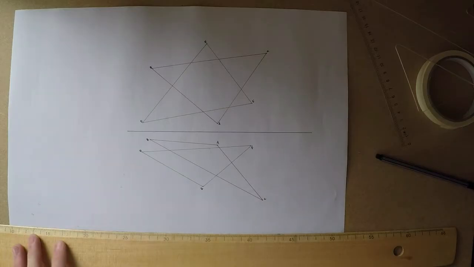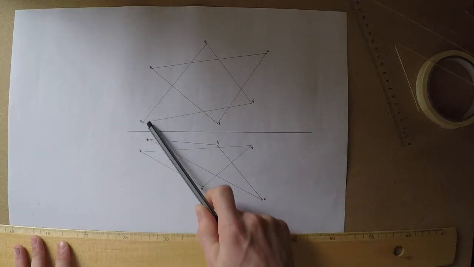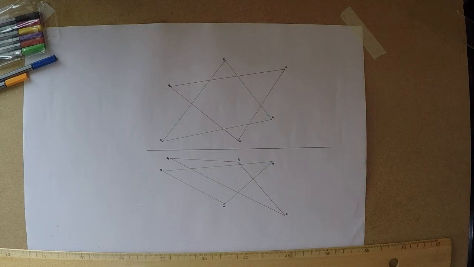So once we've all the points plotted, we should end up with two different planes. It looks something like this: plane ABC in red and plane DEF, which I've outlined in green. So once we've got our planes set up, the first question is to determine the line of intersection between the two planes.